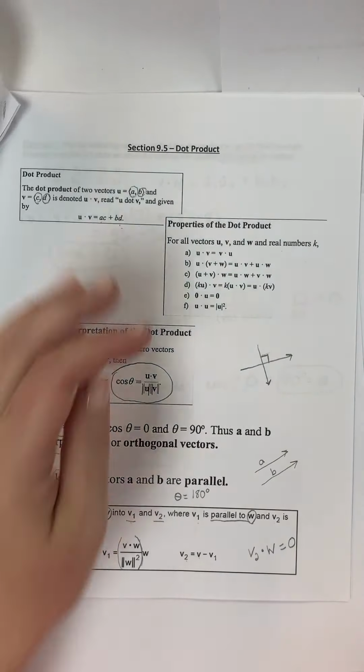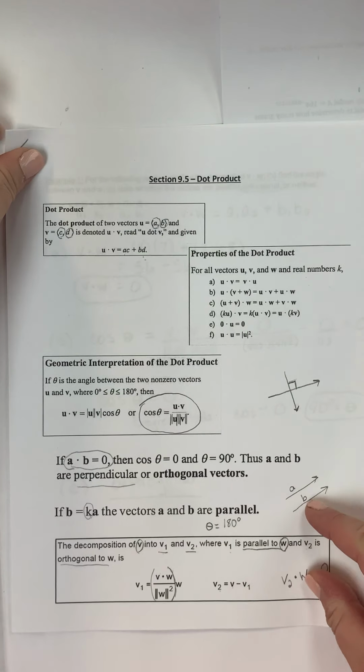And ladies and gentlemen, we're done. That's it. I don't know why I have a blank paper back there, but we did it.